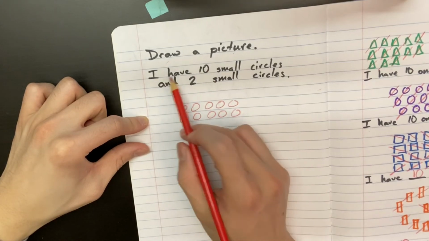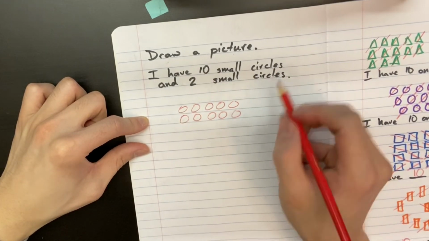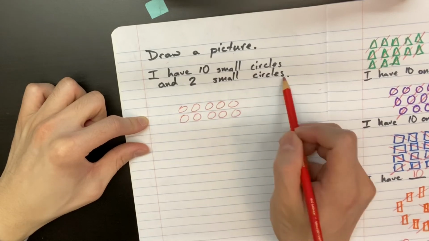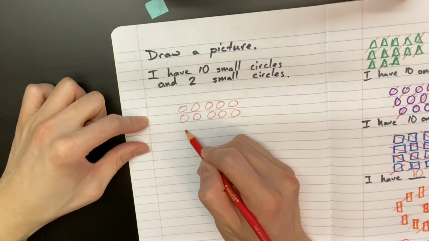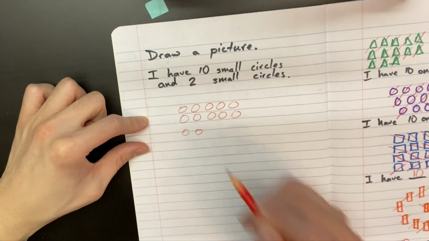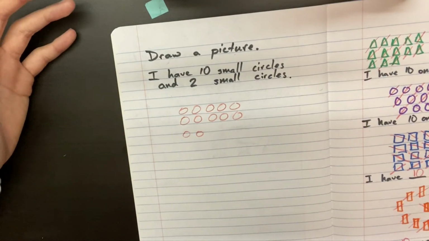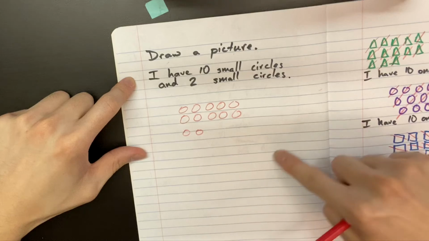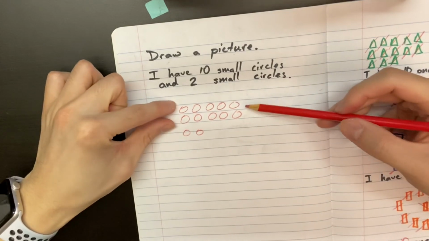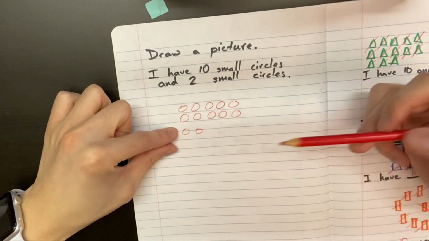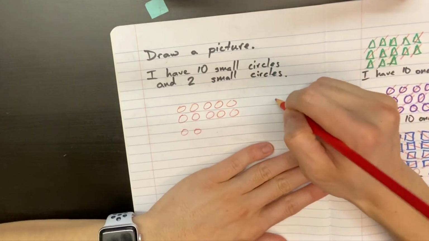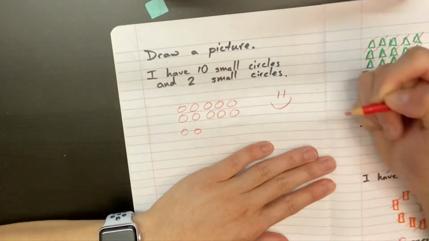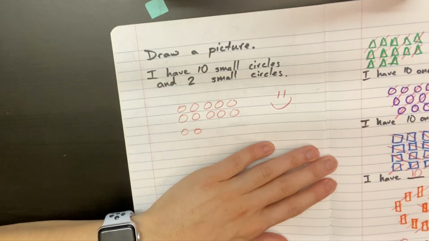Okay, so I have 10 small circles. And 2 small circles. So let me draw my 2 small circles. 1, 2. If your picture looks something like this, or if you drew circles everywhere, as long as you have 10 small circles and 2 small circles, you can give yourself another happy face because you did such an awesome job today.